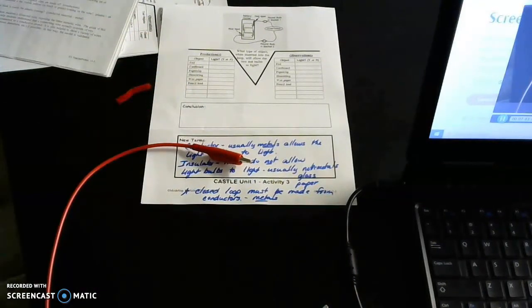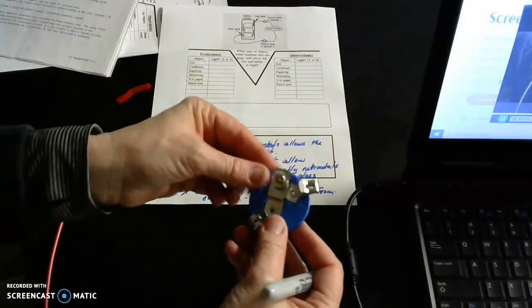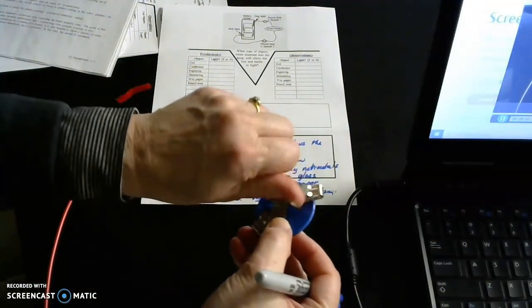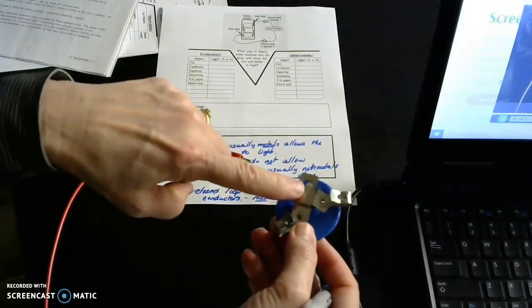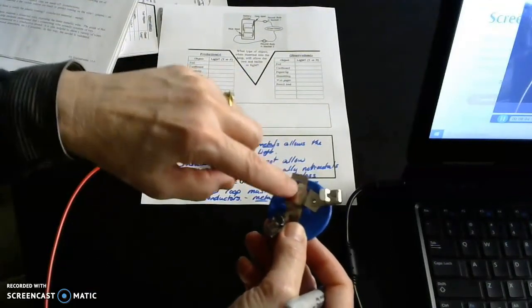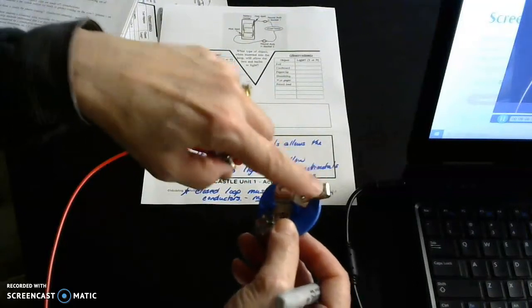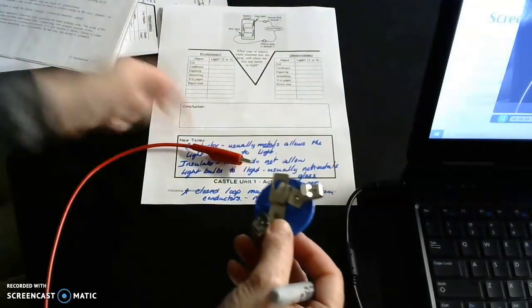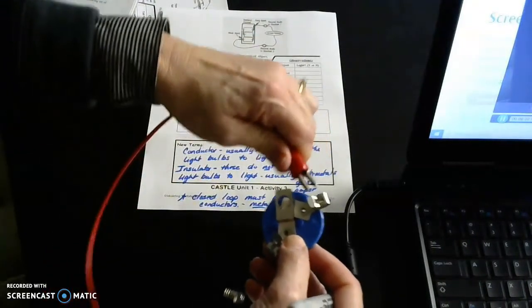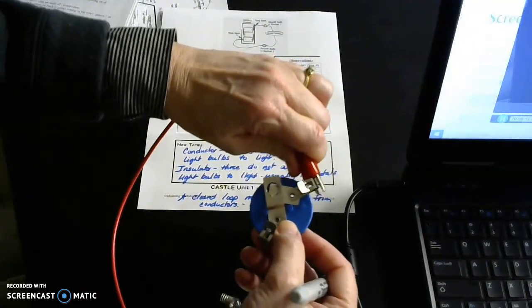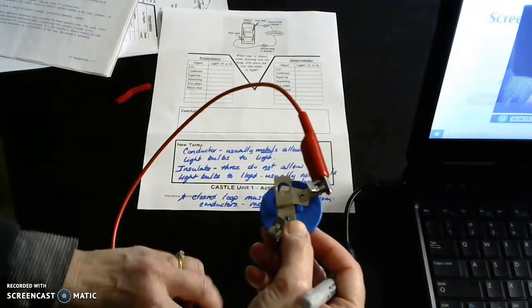Also, on these sockets, so the socket is this piece, and the light bulb screws in here, so I can take the light bulb out. You see all the metal components to it, so the light bulb touches this metal piece, then it touches these metal pieces, and then this is where I hooked up these alligator clips.